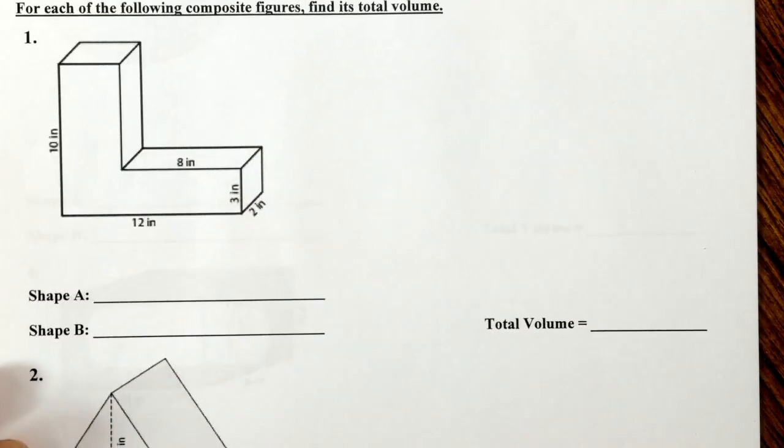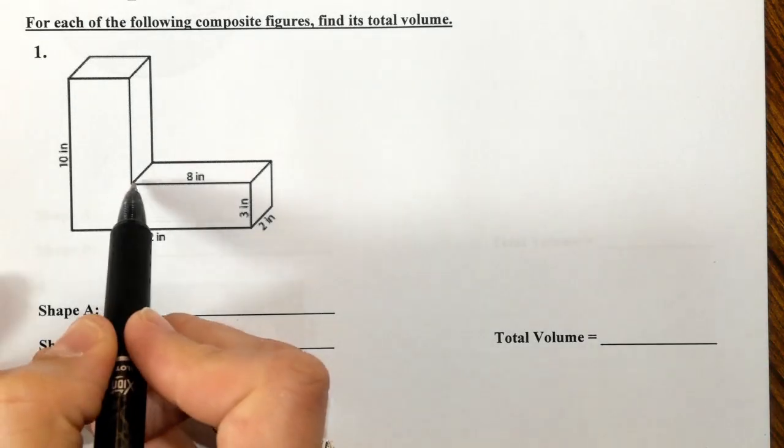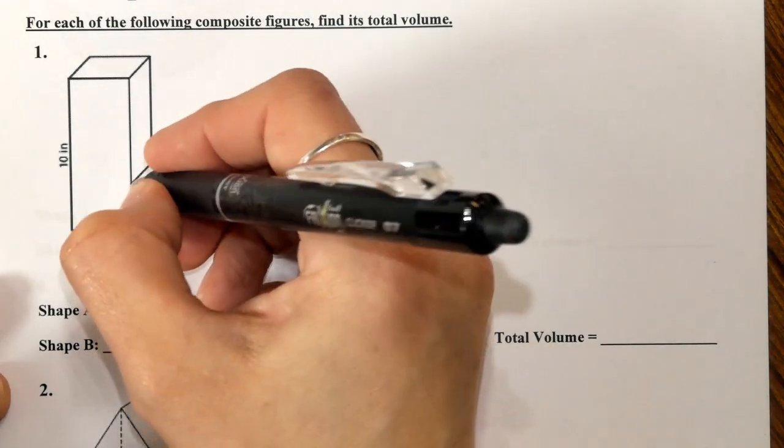Let's take a look at this first one. First thing we want to do is identify shape A and shape B. Well, shape A, so this one, there are several different ways. I mean, you could cut this across right here. You could cut it across right here. It does not matter. You just need to make sure you're doing your math correctly.